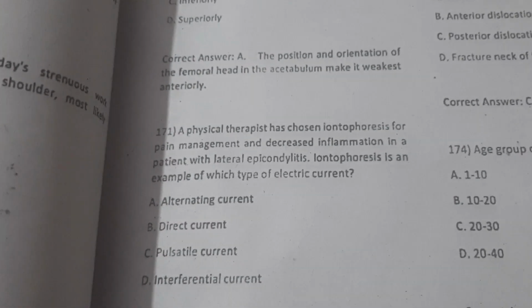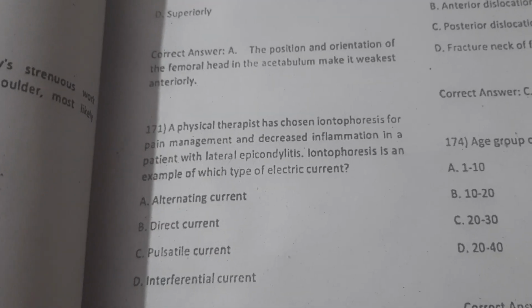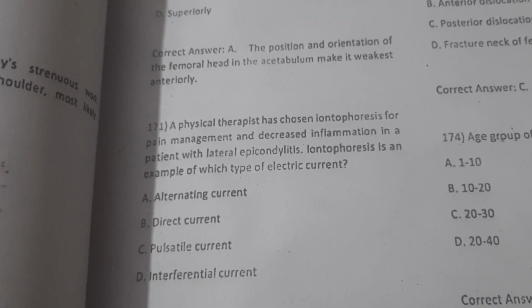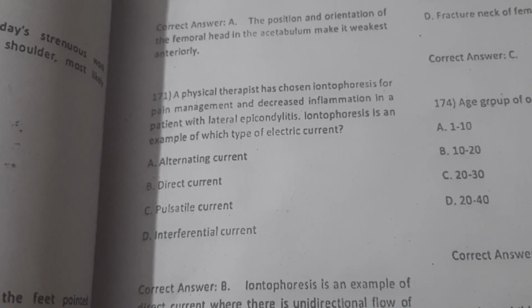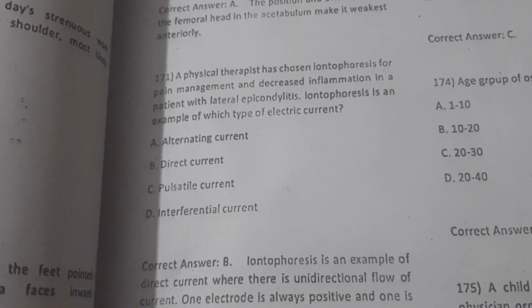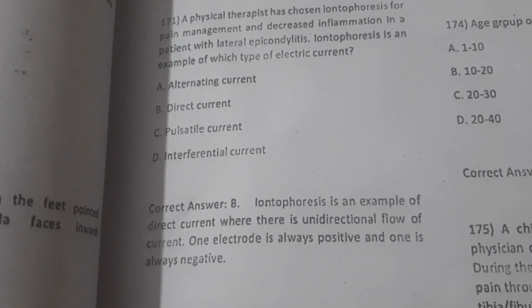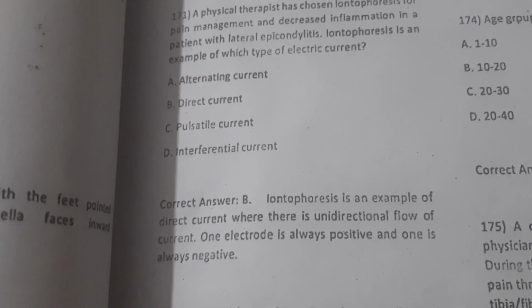a patient with lateral epicondylitis. Iontophoresis is an example of which type of electric current? Option B would be the right answer. It is an example of direct current because there is a unidirectional flow of the current.